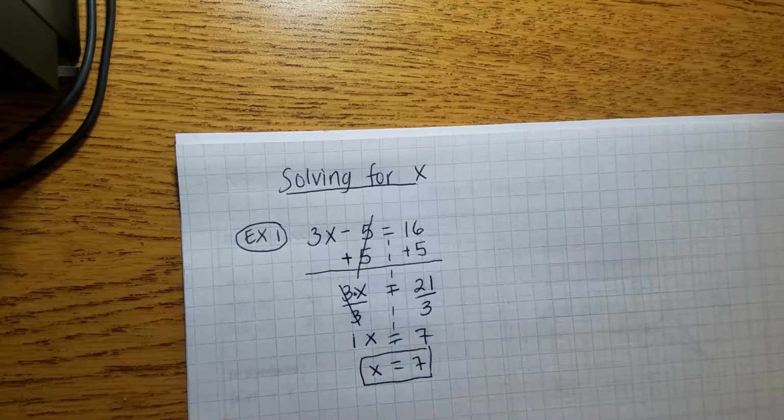All right, so you guys always want to undo what is being done to x. I think a lot of you guys struggle with what to do first. This is what I see you guys doing a lot of the time. You see 3x minus 5, and you divide by 3 first. That's not correct. We have to get the 3x by itself first, so we have to deal with the minus 5 first. Get rid of that first before you divide. Okay? So are you guys ready to try one on your own?